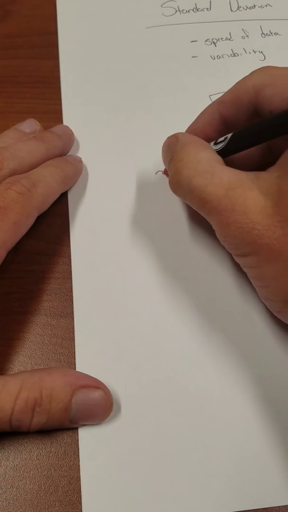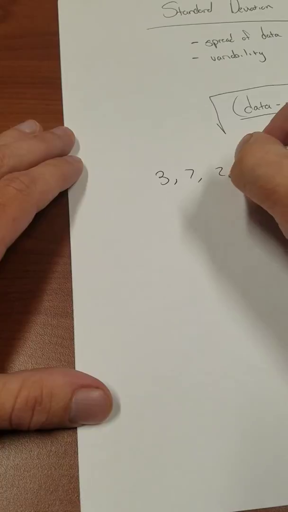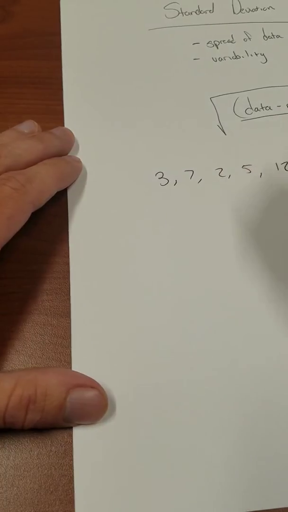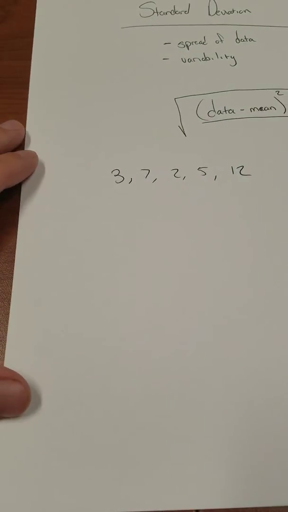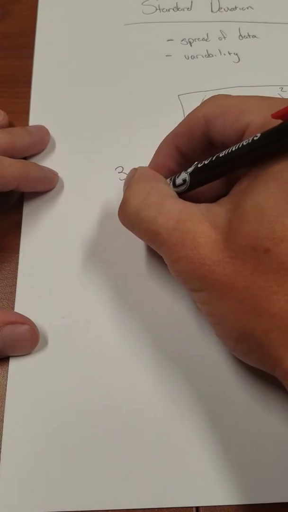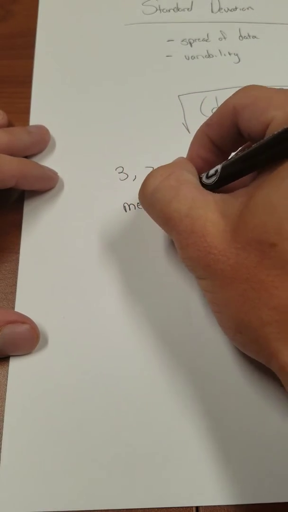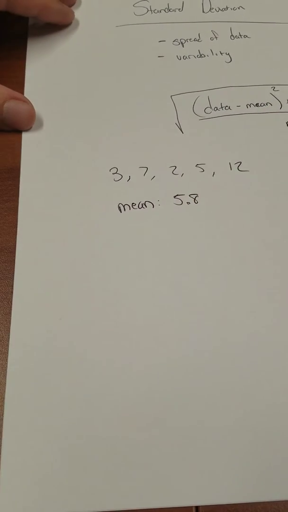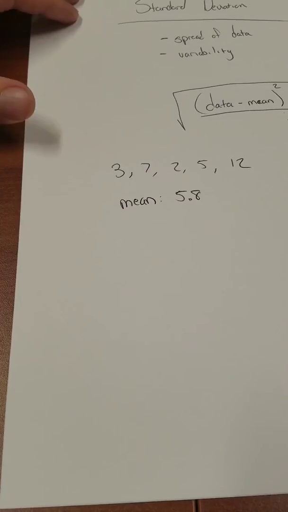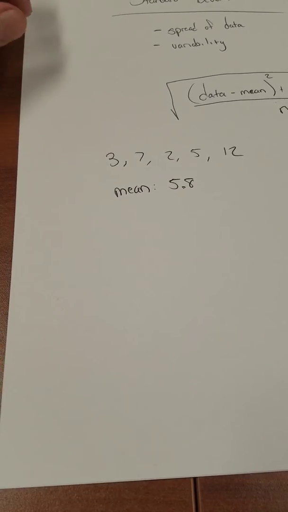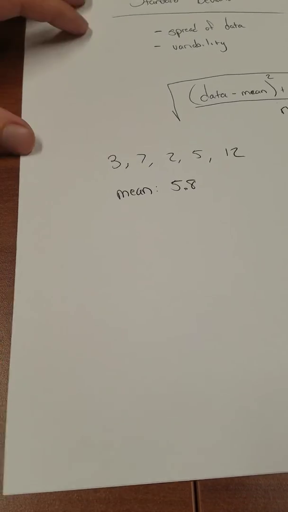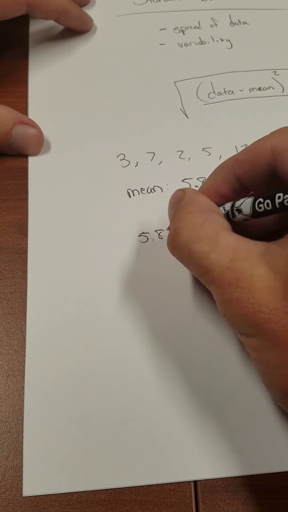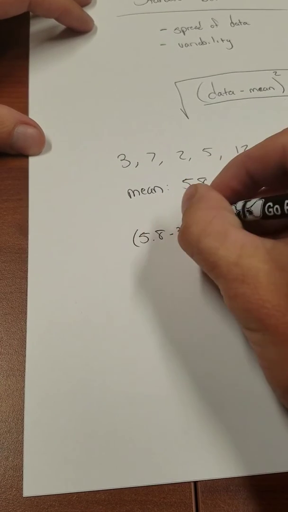So let's say we have a data set, and that's our data set. Okay, so the first thing we have to do, find the mean. So take a second, find the mean of that data. So I hope you found the mean to be 5.8. Okay, now we get to go back up here and do that stuff. So data point minus mean squared.